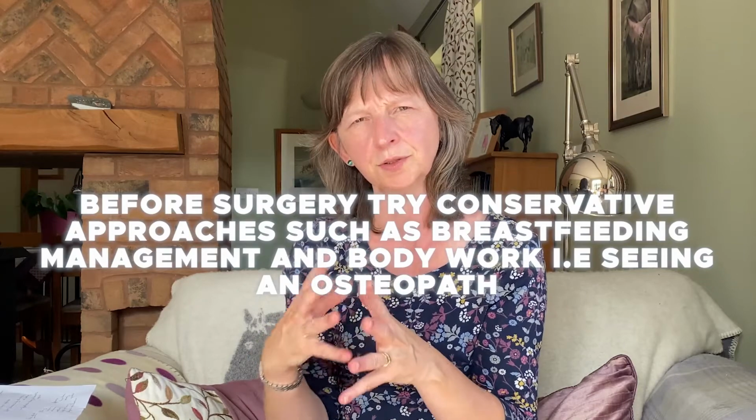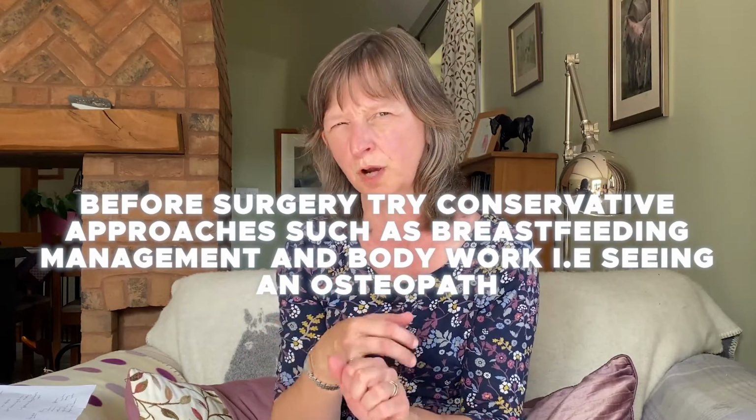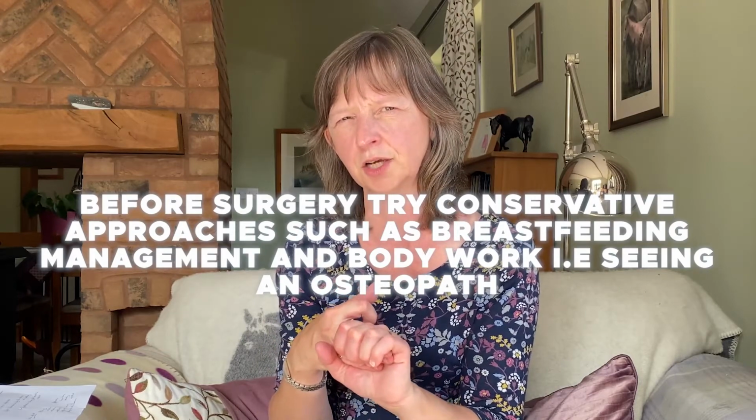So with those types of tongue tie now, we tend to go down the breastfeeding management and bodywork route rather than the surgical route. But it's an evolving thing, and there's still quite a lot of question marks about the best way to deal with a posterior tongue tie. But it is actually quite a difficult concept to get your head around, and even as professionals who divide tongue ties, it does get quite confusing and quite complicated.